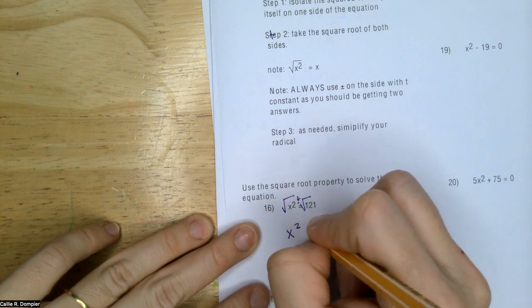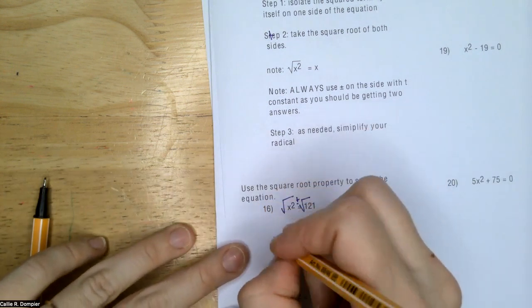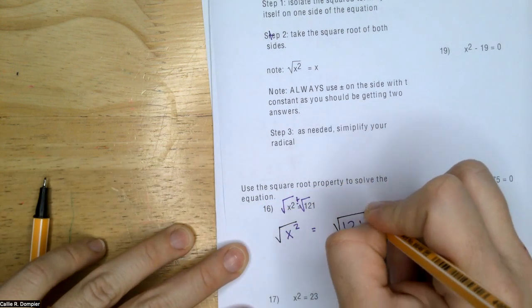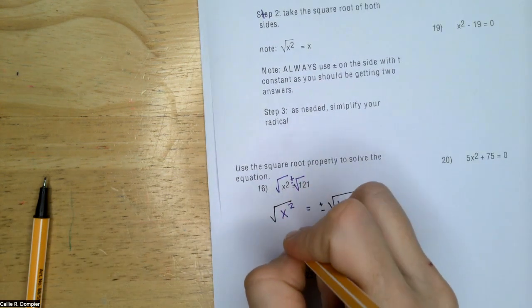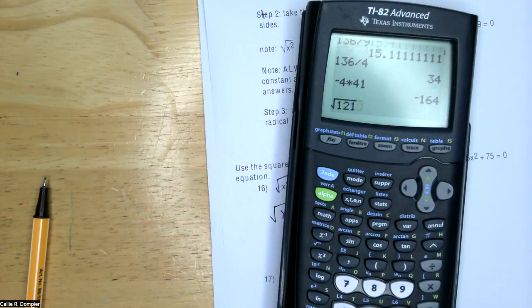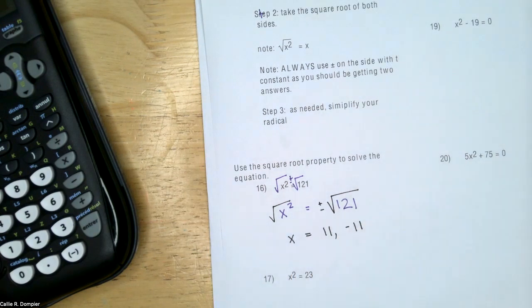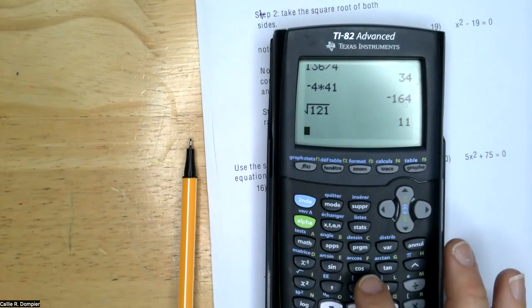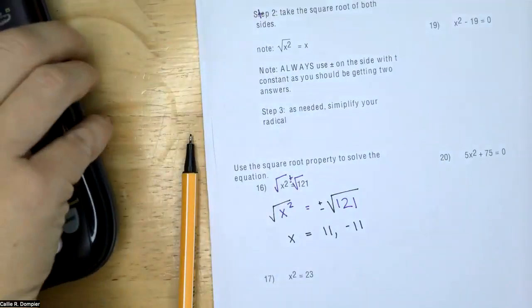So x squared equals 121. What I'm going to do is take the square root of x squared will give me x, and the square root of that side will give me the answer, but there's going to be a positive and a negative of that answer. X is 11, but 11 and negative 11. Why? Because negative 11 gives me the same answer squared as positive 11. So that's why you need the plus and the minus.